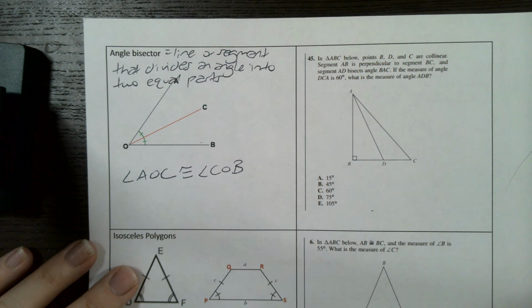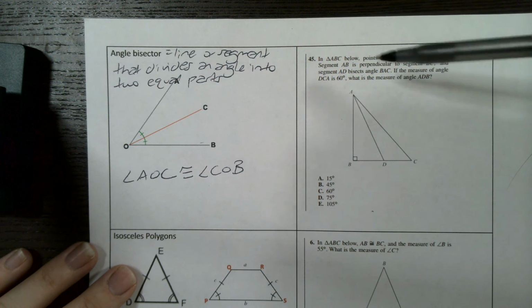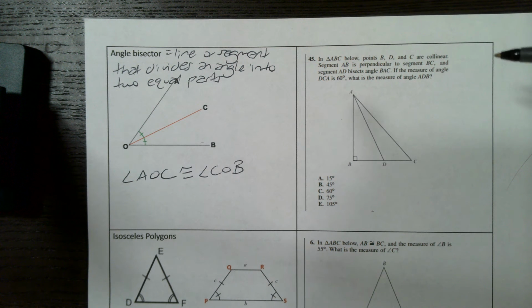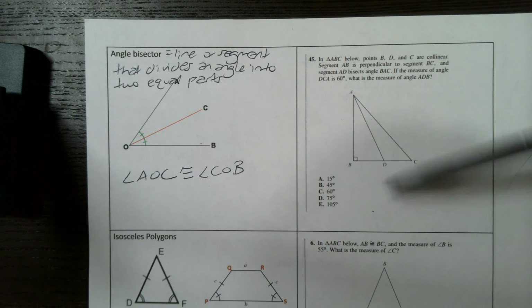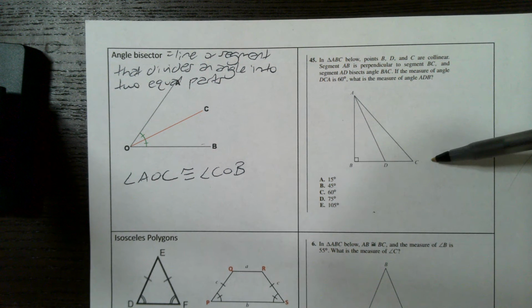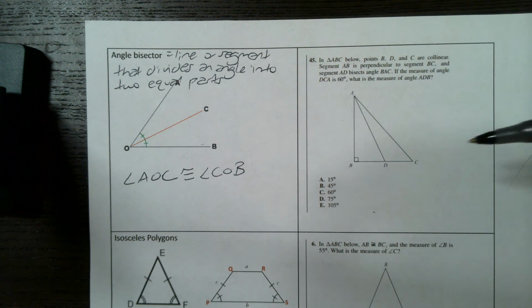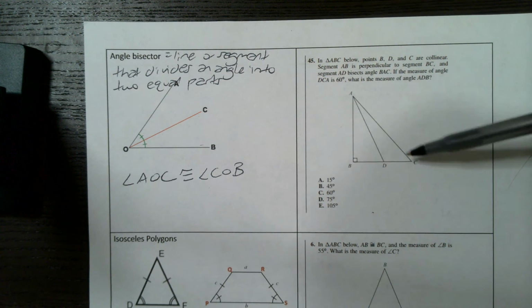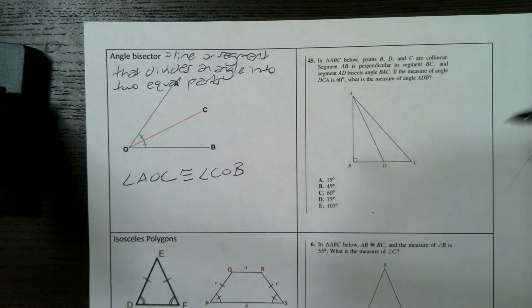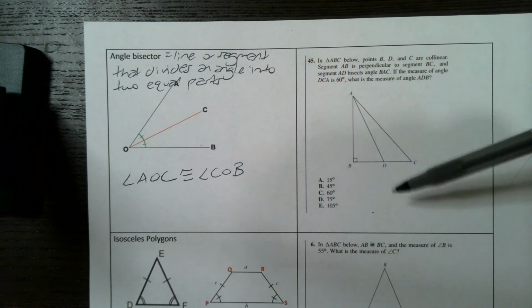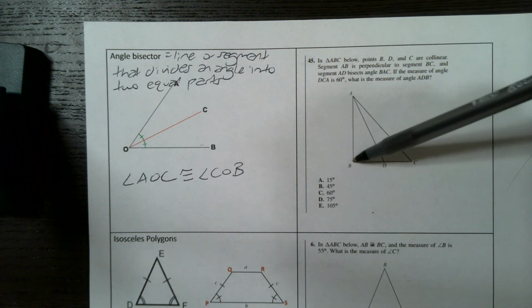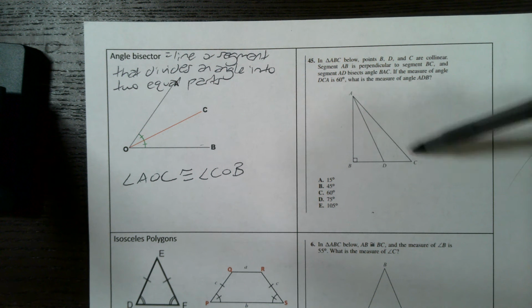Give it a shot on your own first. In triangle ABC below, points B, D, and C are collinear. Segment AB is perpendicular to BC. So let's take a look at what this means so far. B, D, and C are collinear, so they're on the same line, as we can see by our picture here. My segment AB is perpendicular to BC, so that means there's a 90-degree angle right here. You can see that marked by this square. And segment AD bisects angle BAC. So my segment right here, AD, is bisecting this angle, BAC.